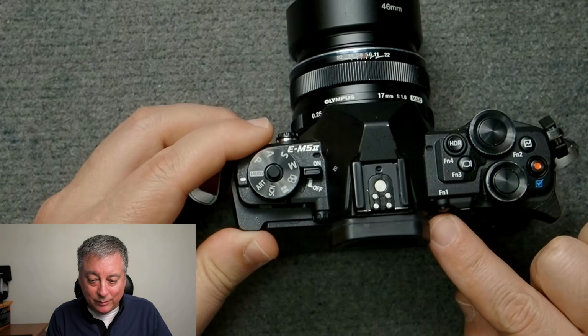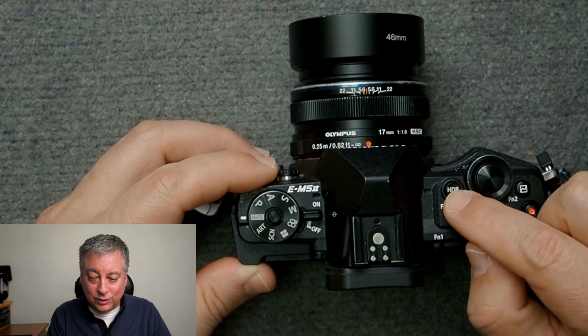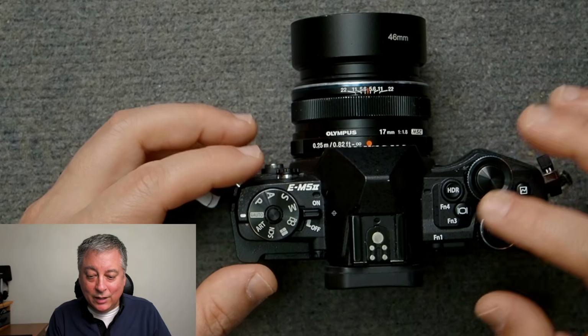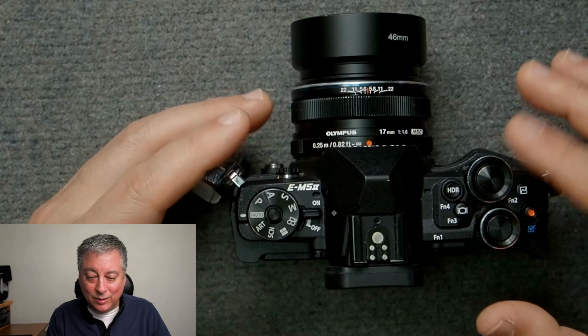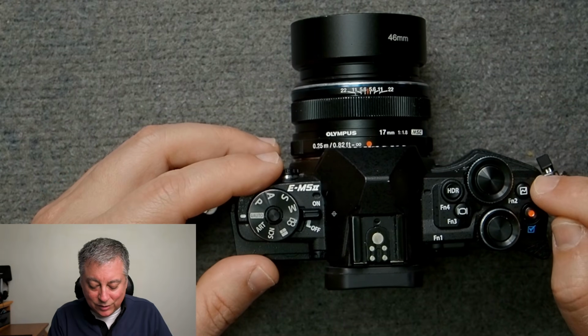Function 1, which is on the back of the camera. We have function 2 over here, function 3, and function 4. And by default, they're set to access certain features of the camera. They can be reprogrammed, as well as some of the other buttons and dials, but by default, this is set for highlights and shadow adjustments. This is for your JPEGs.